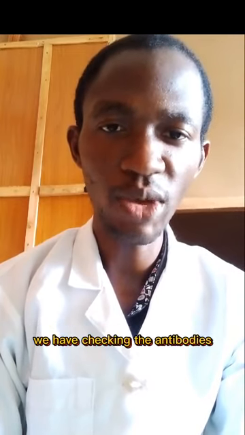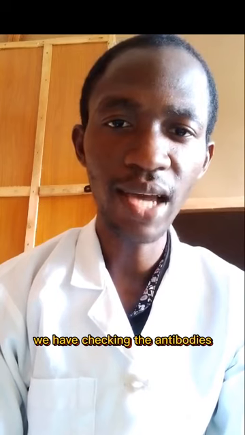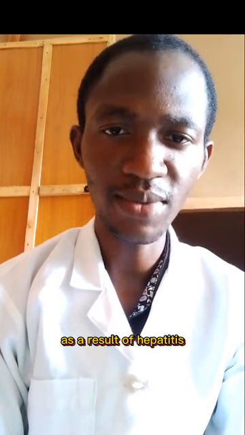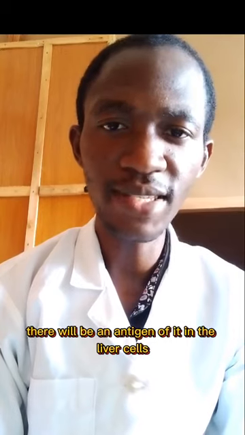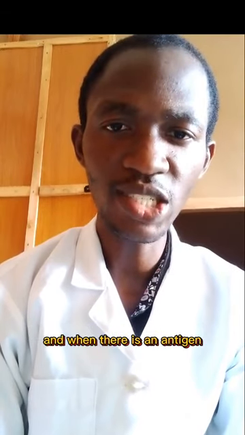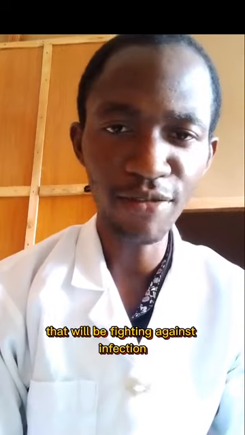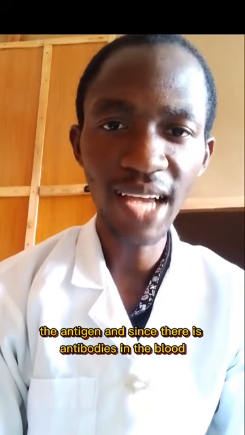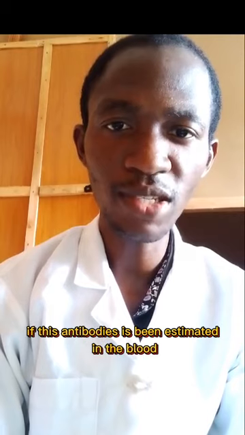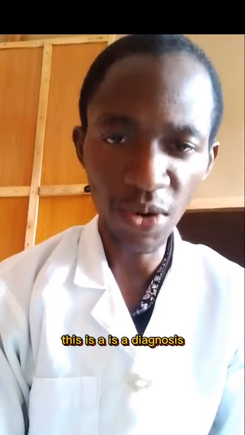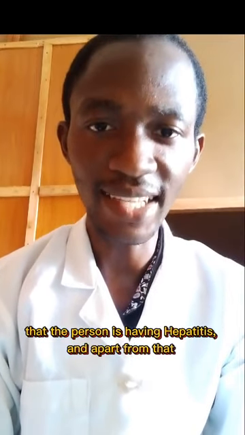Apart from liver function test, we have checking the antibodies. If someone is having liver infection as a result of hepatitis, there will be an antigen of it in the liver cells. And when there is an antigen, there will be production of corresponding antibodies that will be fighting against the infection. And if these antibodies are estimated in the blood, this is a diagnosis that the person is having hepatitis.